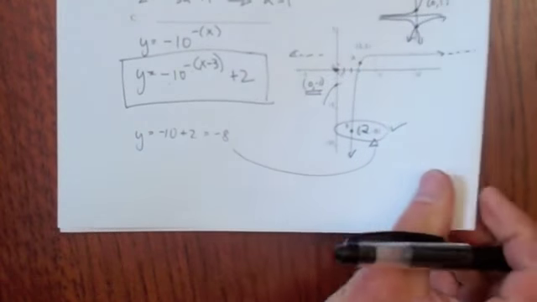So there are the three equations for that page. On to the last page here.